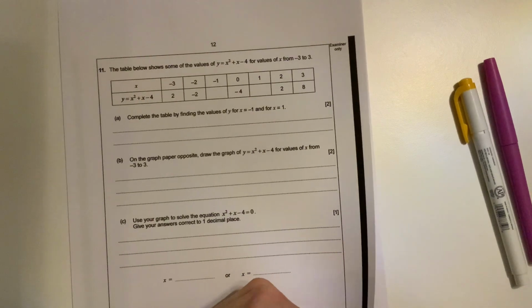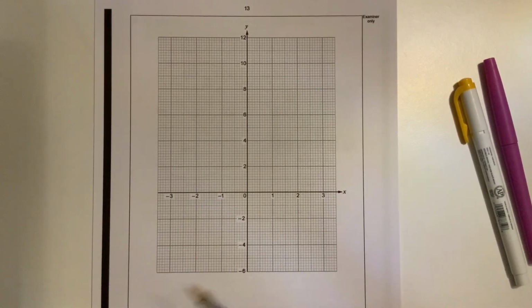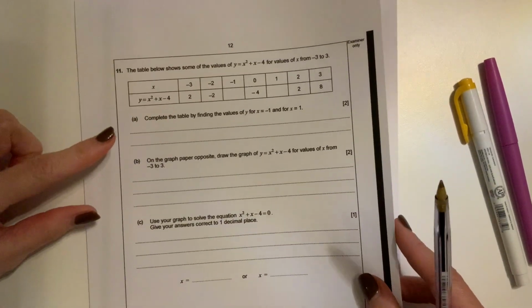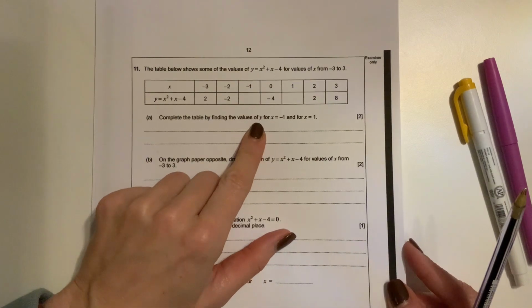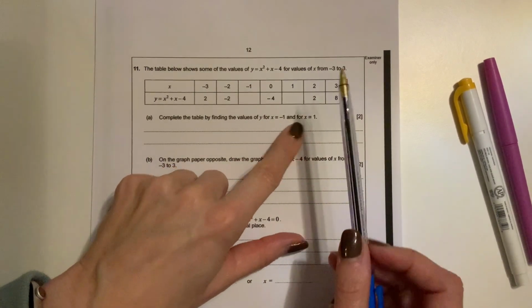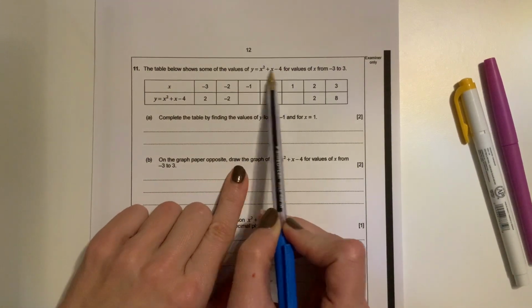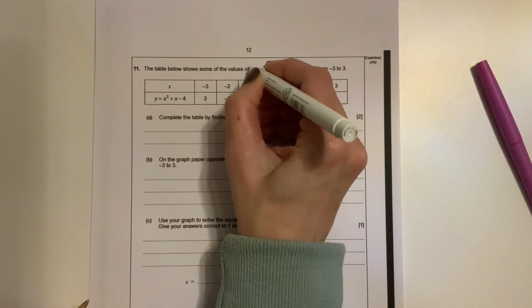So we have the other side of the page, which looks like this, and this is where we're going to draw our graph. But first of all, we've got to complete the table by finding the values of y for x equals -1 and x equals 1. So what we're going to do is use the equation at the beginning. It might be worth, if you're not sure how to do this, highlighting the equation that we need.